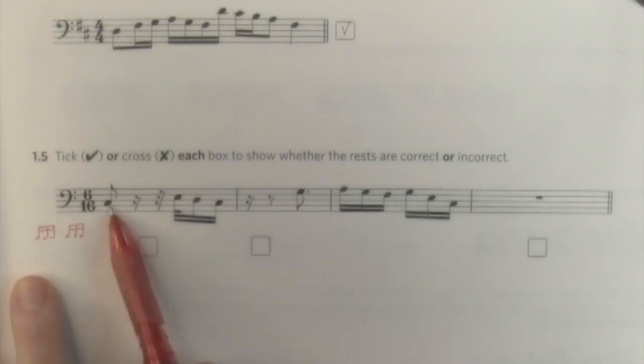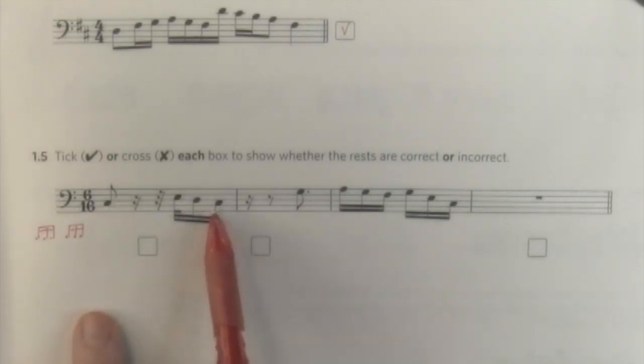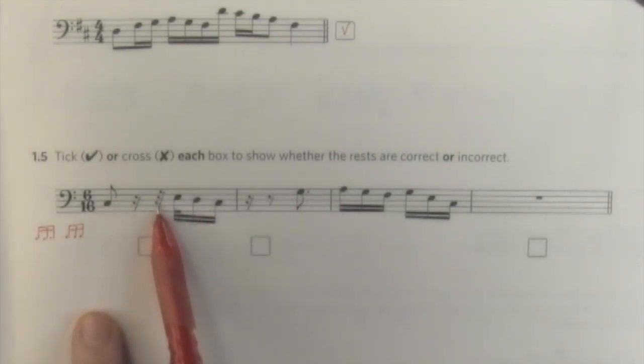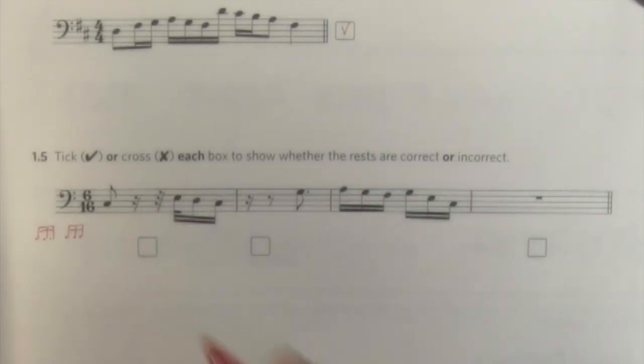We have 2 semiquavers here and 1 semiquaver here. Okay. 2 semiquavers here and 1 semiquaver here, made up of 2 demisemiquavers. Correct. Perfect.